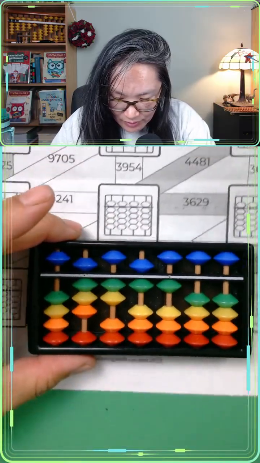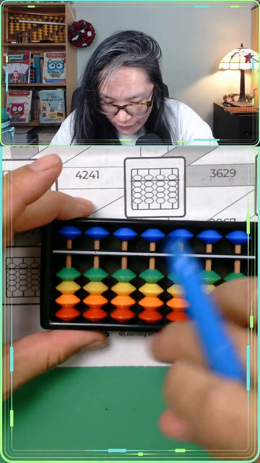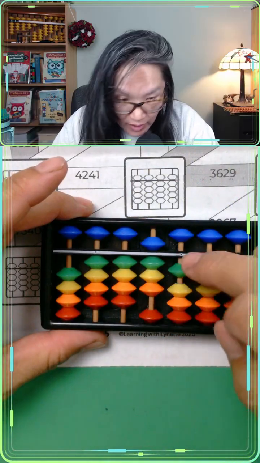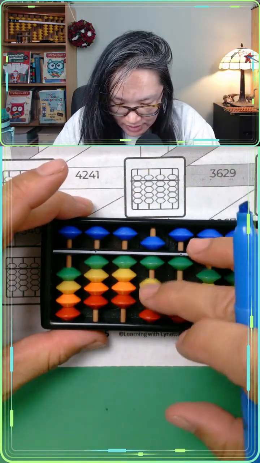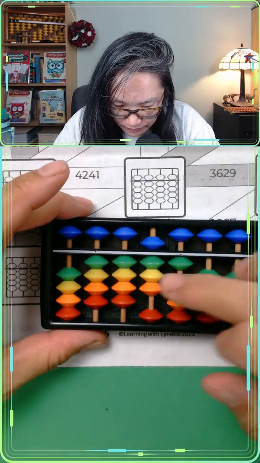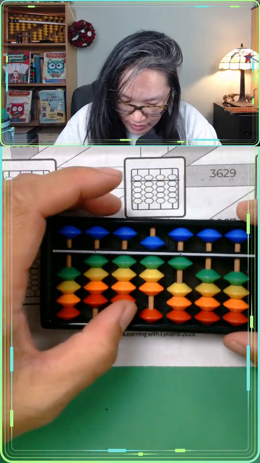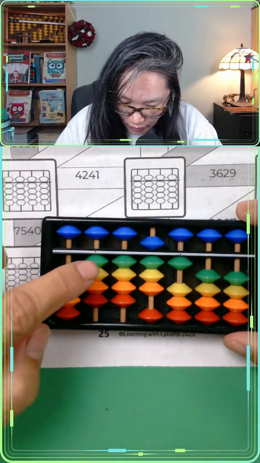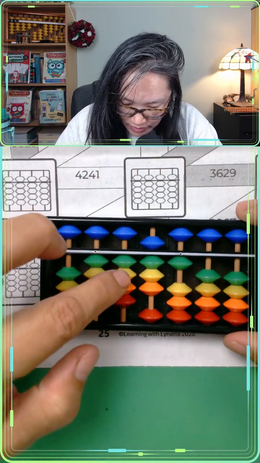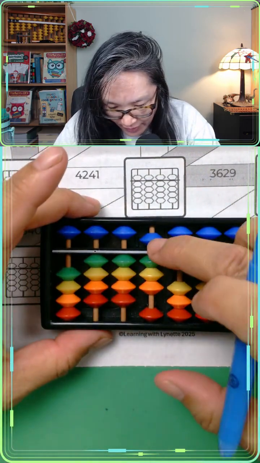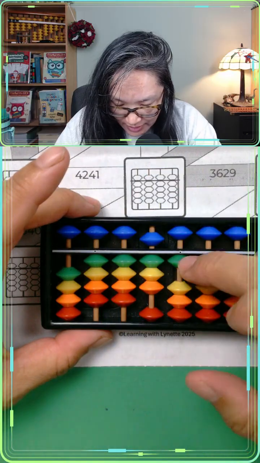So then our next number is 4,481. Nope, 4,461. No, 4,481. So we have 4. 1, 2, 3, 4. 1, 2, 3, 4. 8. 5, 6, 7, 8, and then 1.